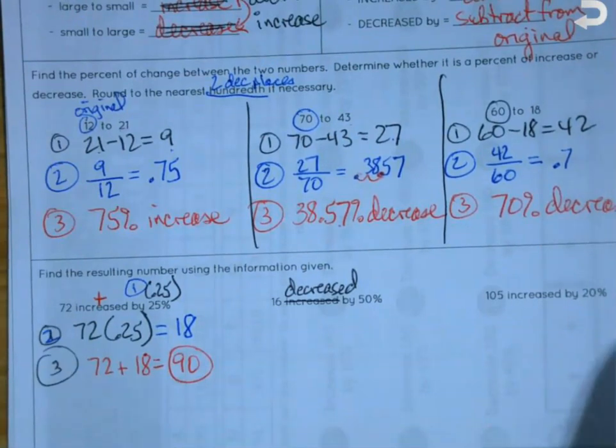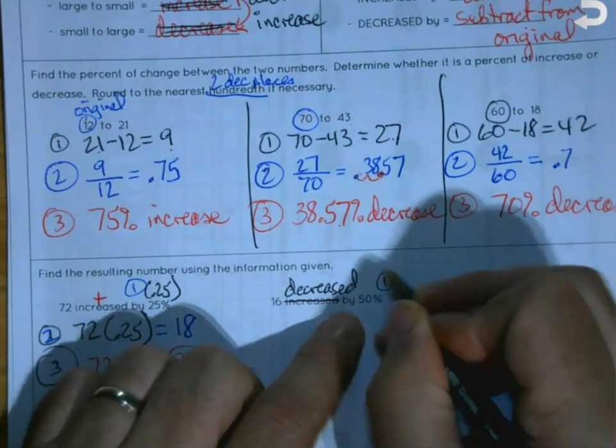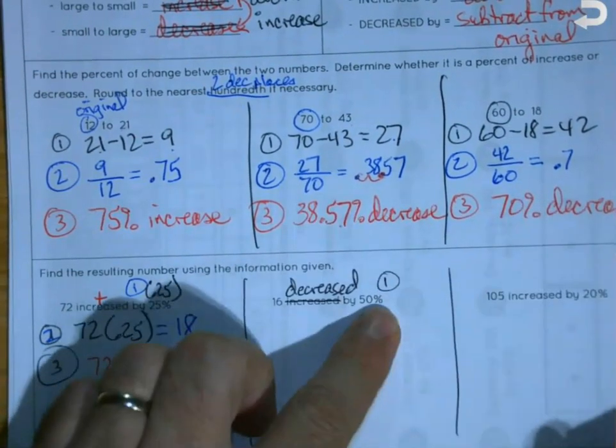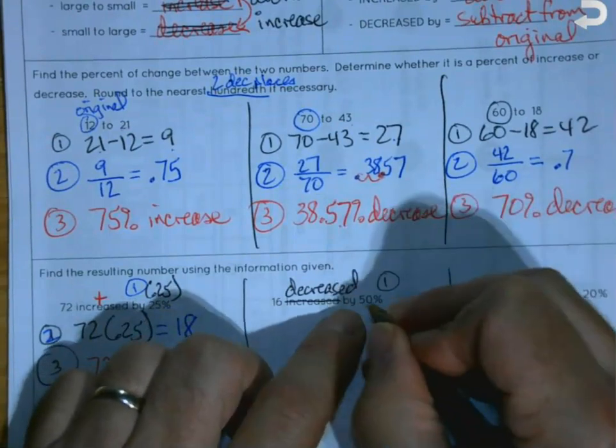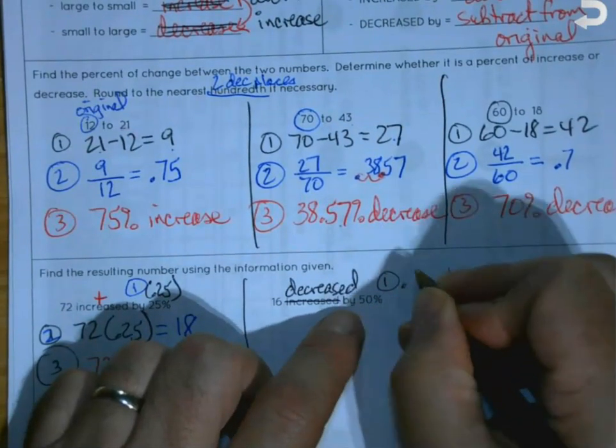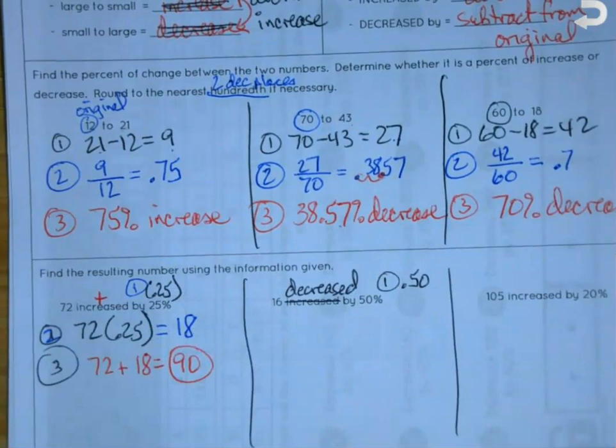So first job, turn 50% into a decimal, move it 2 places to the left. 0.50 is good, 0.5 would be okay as well.